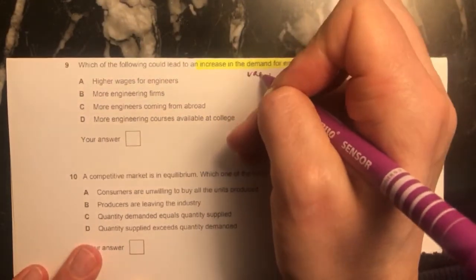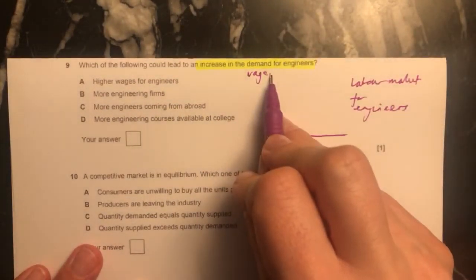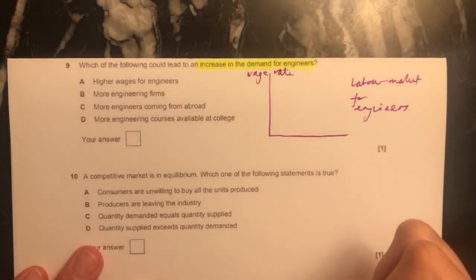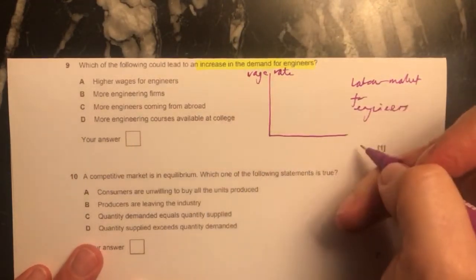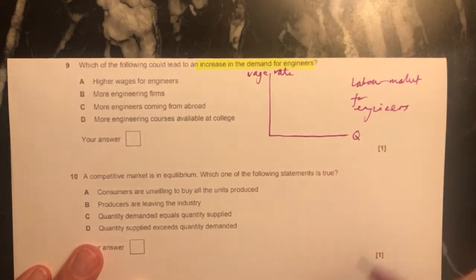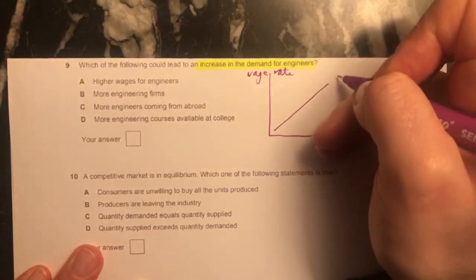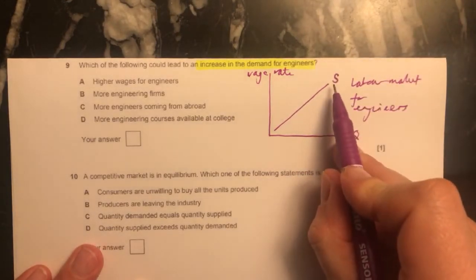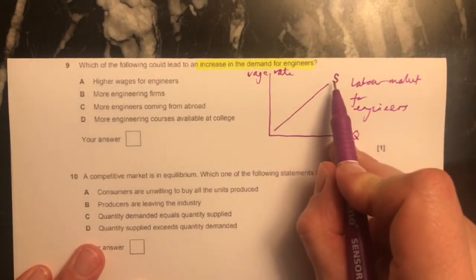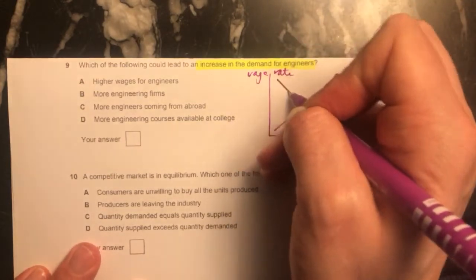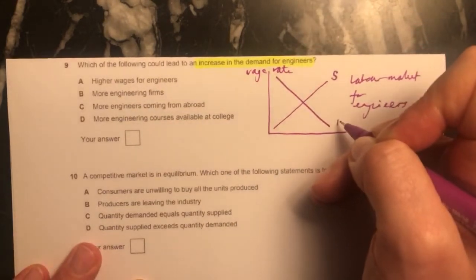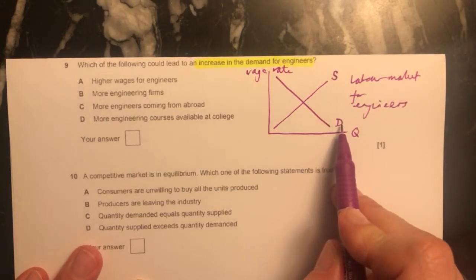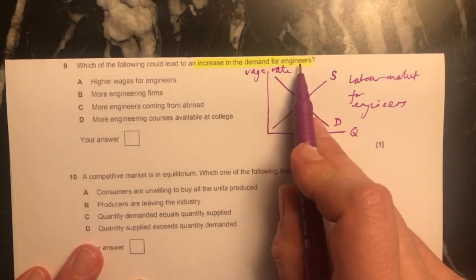Remember that on the Y axis, you need to put the wage rate because you pay your labour a wage, and on the X axis you put quantity. The supply of labour, S up, that's being supplied by people who are engineers. They are supplying their labour into the market. Demand for labour, D down, that is by firms.